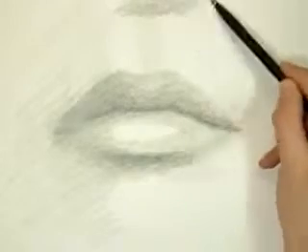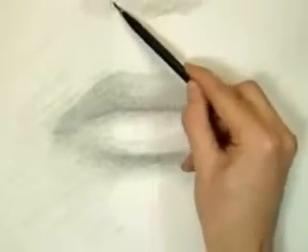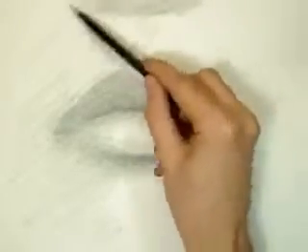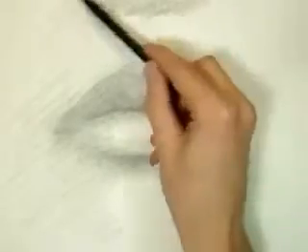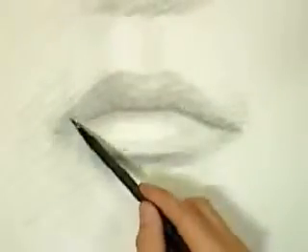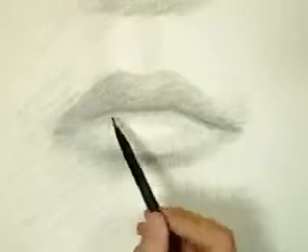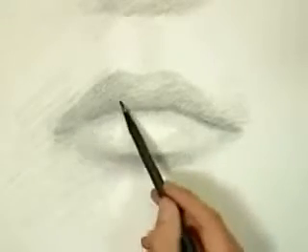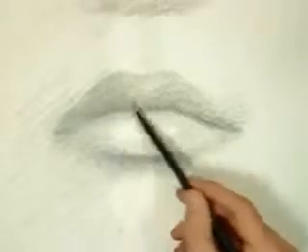We get into the habit of labeling and naming things, and when learning to draw, we tend to think of the world according to these labels. These are lips, but according to the brain, this is nothing more than values and shapes.